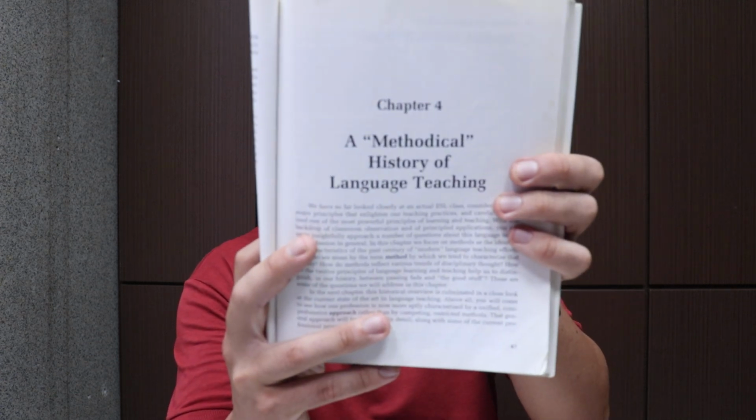You can see a methodical history of language teaching, and here we learn the differences between technique, methodology, and method, and which differences we have among these concepts. So we know methodology, approach, method, technique, curriculum, and we have here a lot of methods.